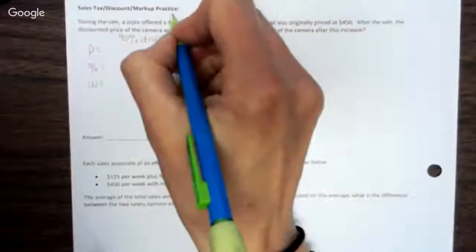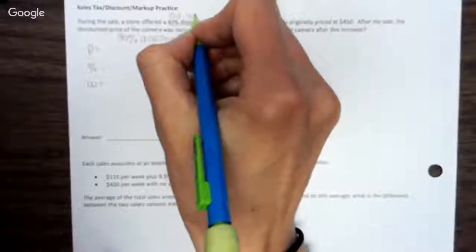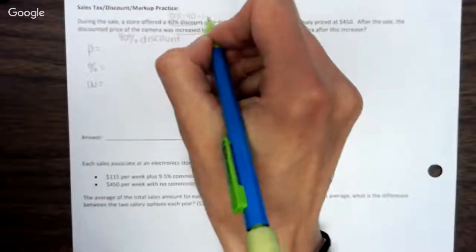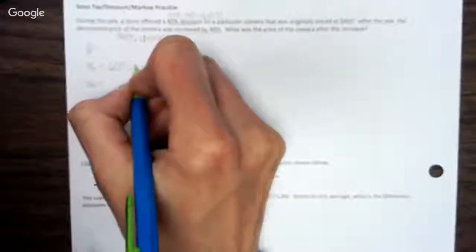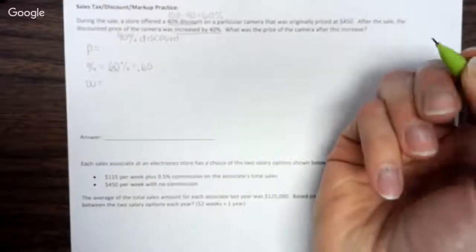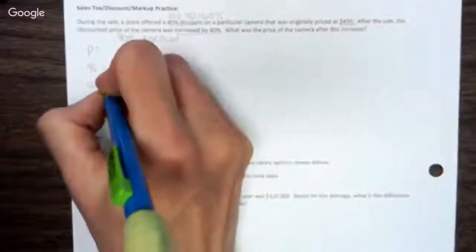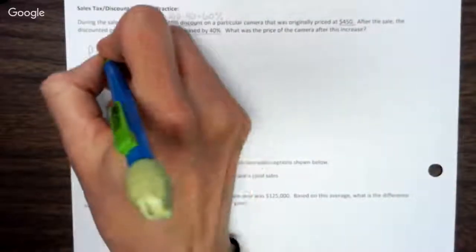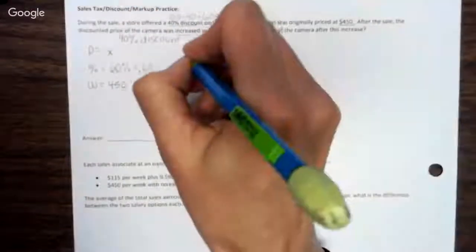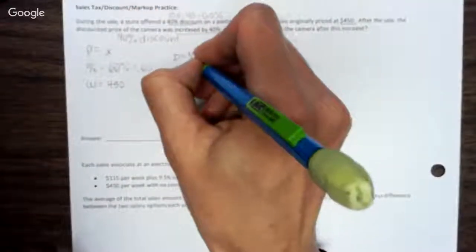Now, if it's being discounted by 40%, that means it's being marked down. So we're going to subtract 40% from 100 to give us 60%. So our percentage is 60%. Move it over twice, and you get 0.60. The original cost, $450, is going to be your whole, and part is going to be X. So part equals percent times whole.